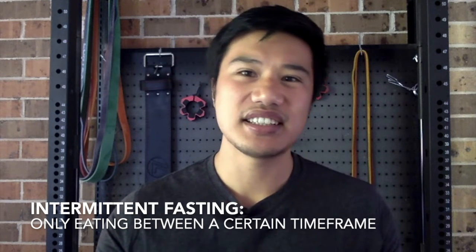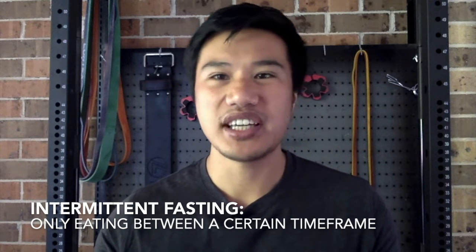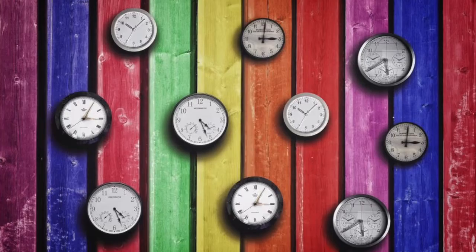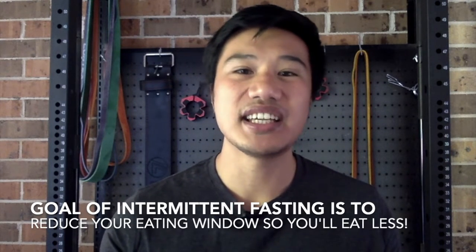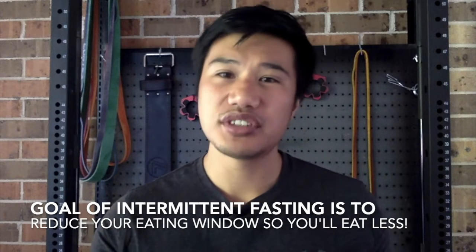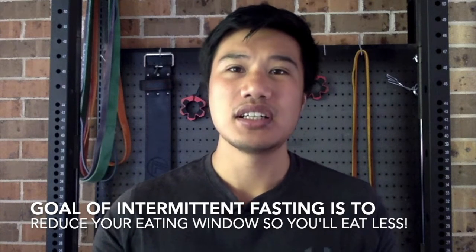Another popular diet approach is intermittent fasting, or IF. Whether you do the 16-hour fast with an 8-hour eating window, or the two times a week 24-hour fast, or whatever other intermittent fasting variant there is out there, the goal of intermittent fasting is to purposefully reduce your eating window. By reducing your eating window, most people will naturally eat less, which creates a calorie deficit.